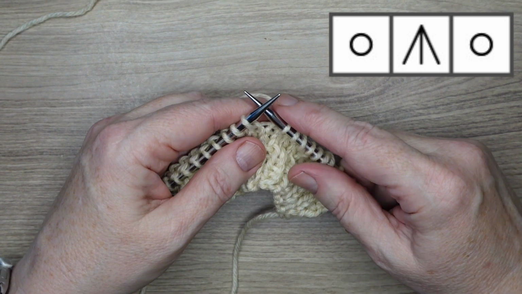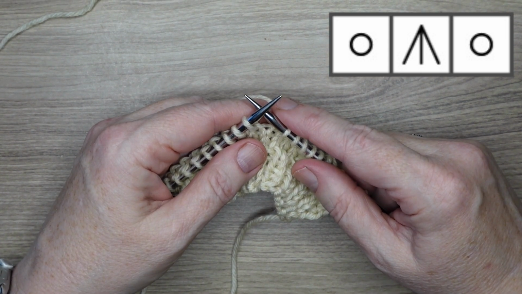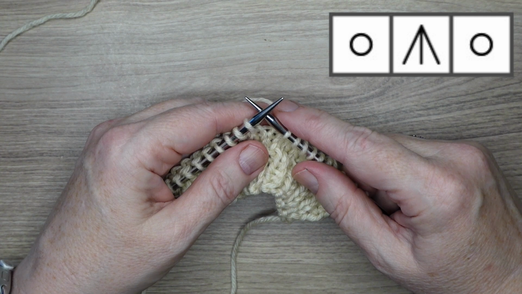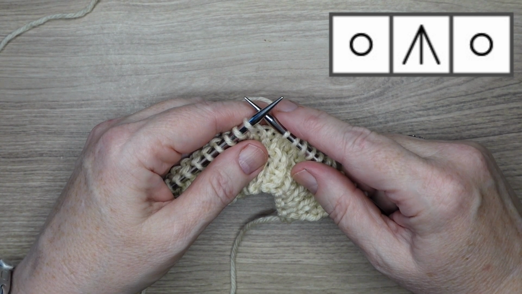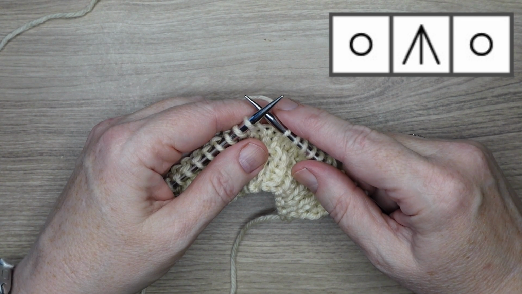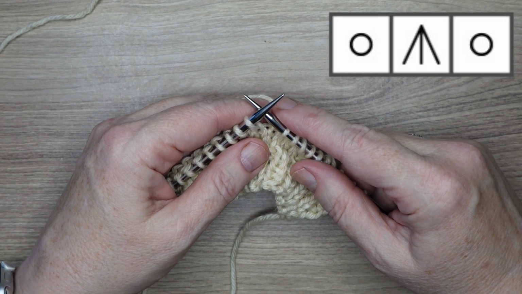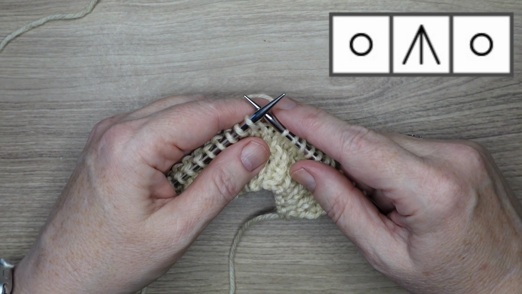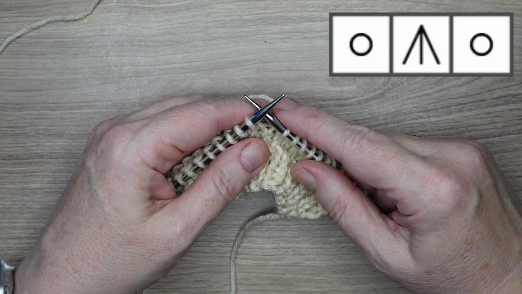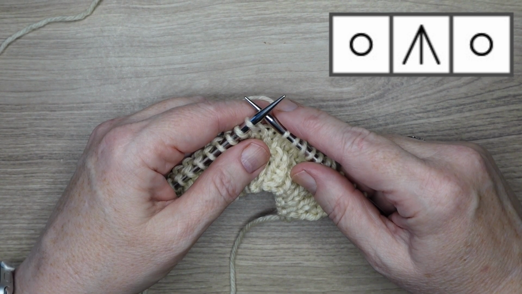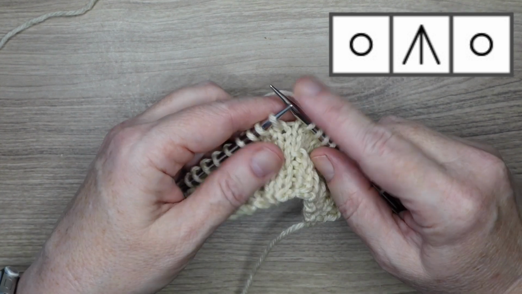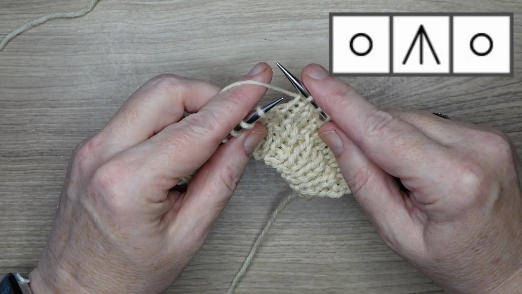The stitch combination yarn over, central double decrease, yarn over. And in between the yarn overs and the central double decreases can be 1 or more knit stitches. But for this video I'm just going to explain this stitch combination, and then you will have to see if there are knit stitches there as well.